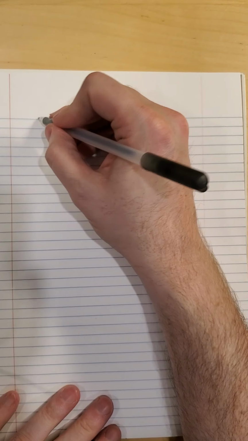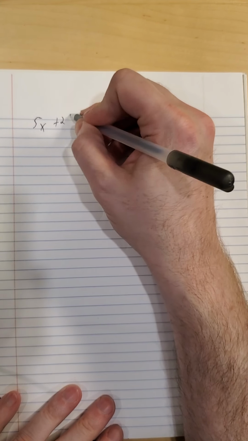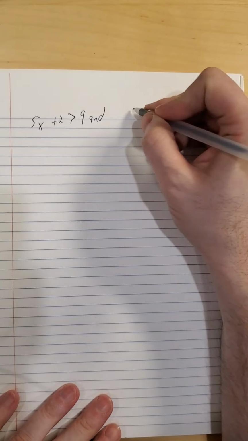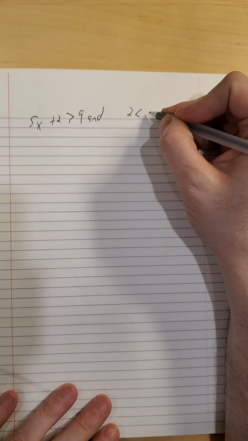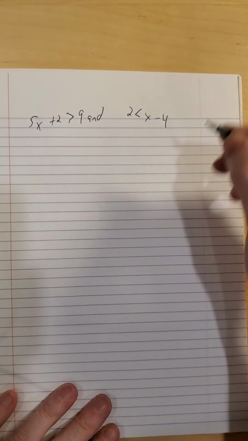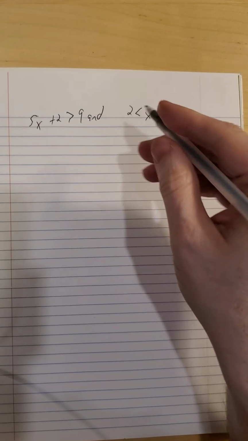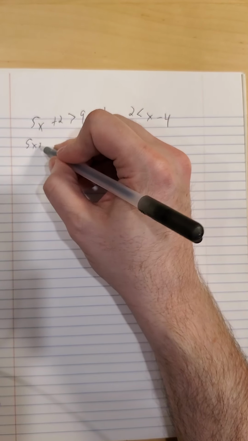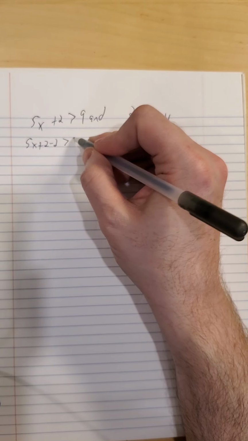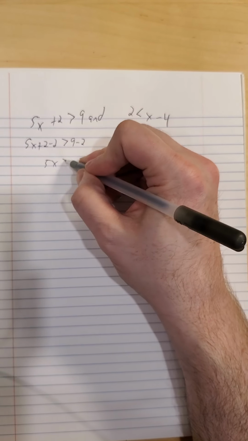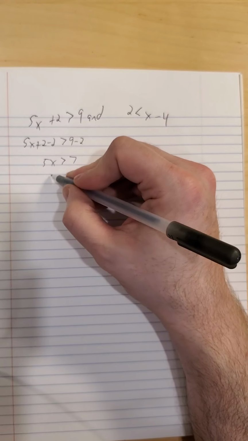Okay, so we'll do a little bit with the ands and ors and absolute values. We'll start with an and. We'll have 5x plus 2 is strictly greater than 9, and 2 is strictly less than x minus 4. So we just solve each one of these. The first inequality, I'll subtract 2 on both sides. So 5x is strictly greater than 7.